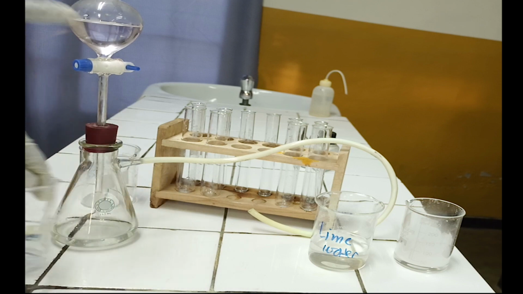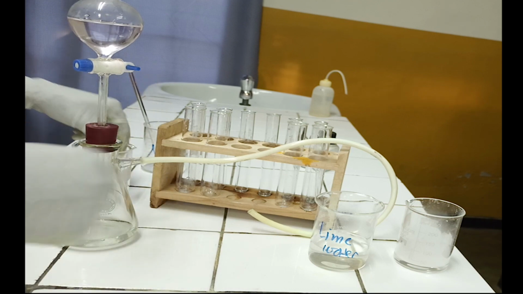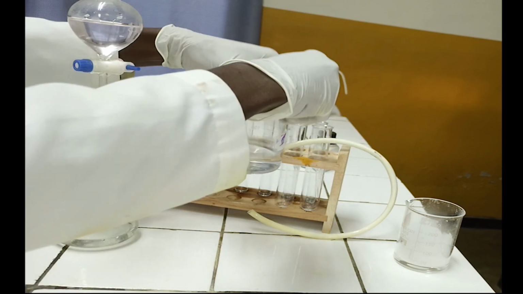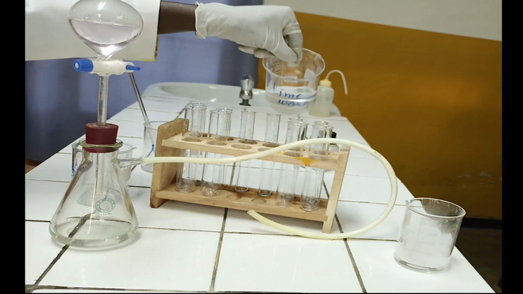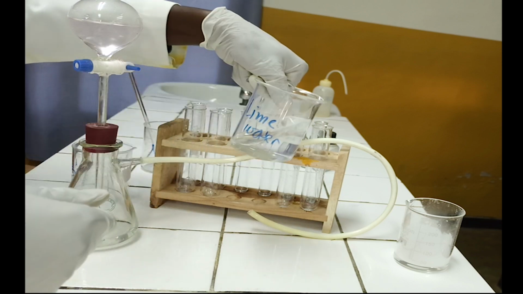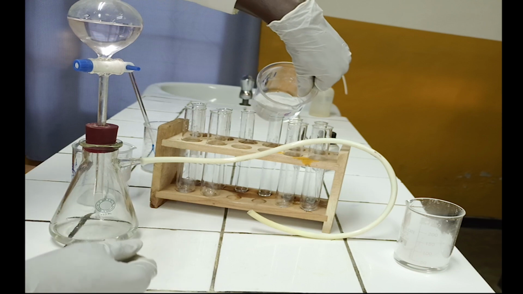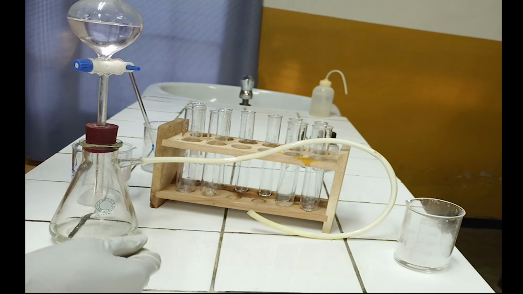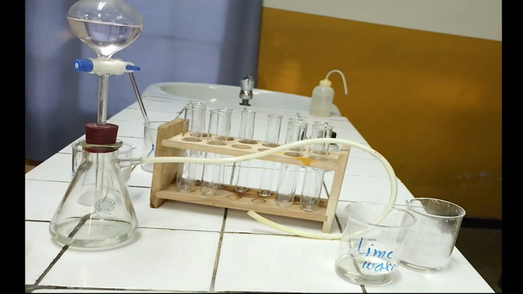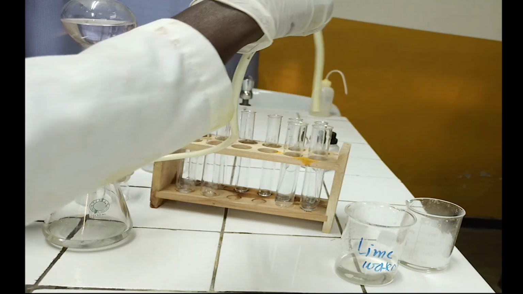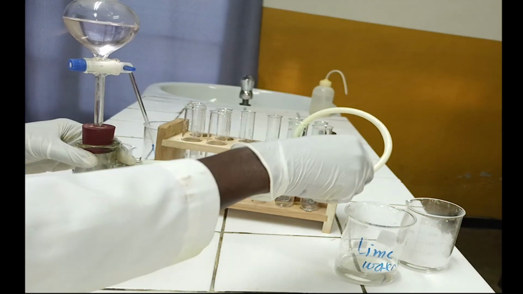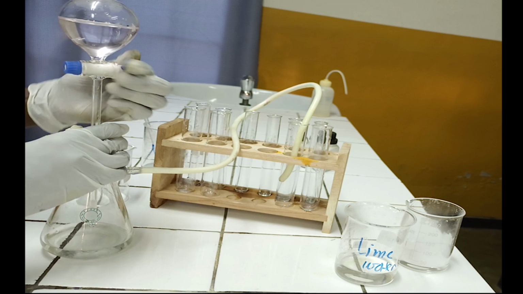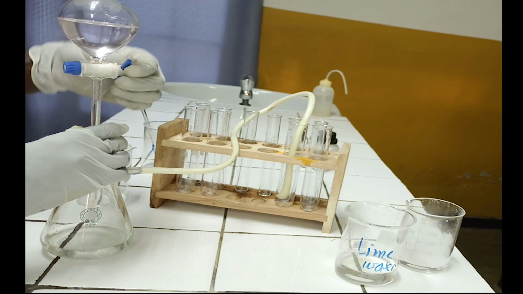Sodium carbonate solution. Pour around 10 milliliters of lime water in a test tube. Open the thistle funnel to allow the sodium carbonate solution to flow.